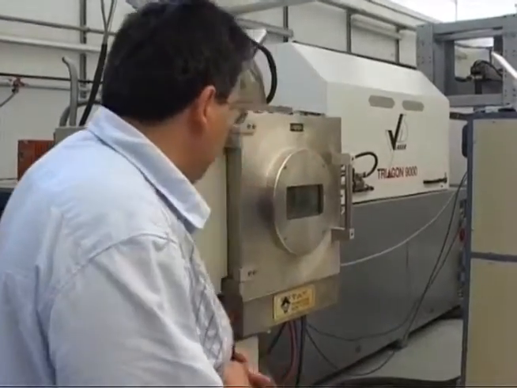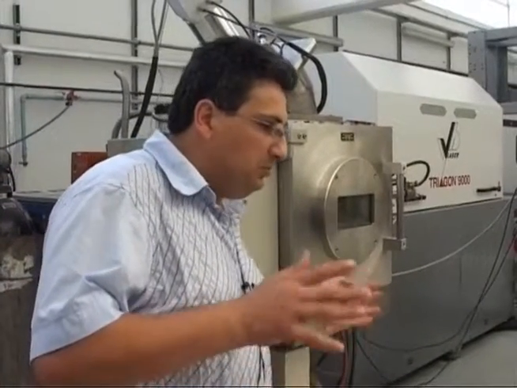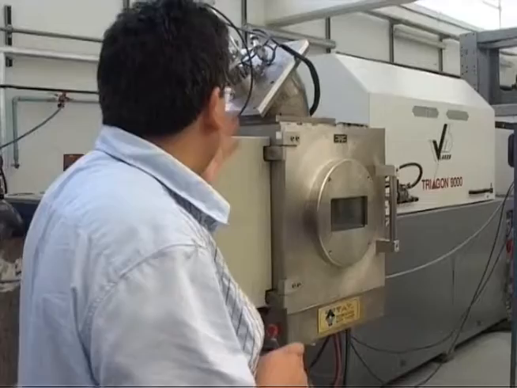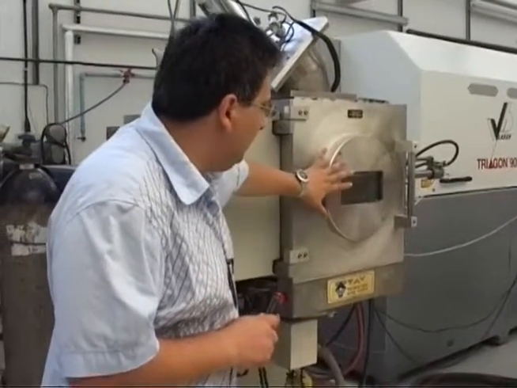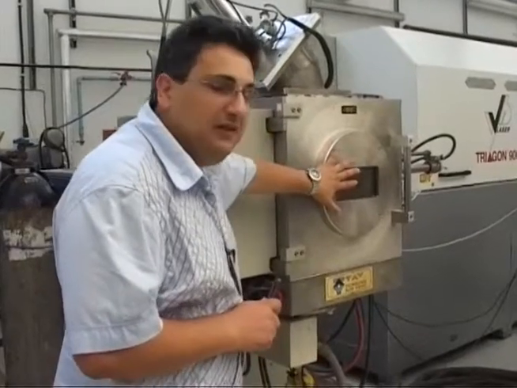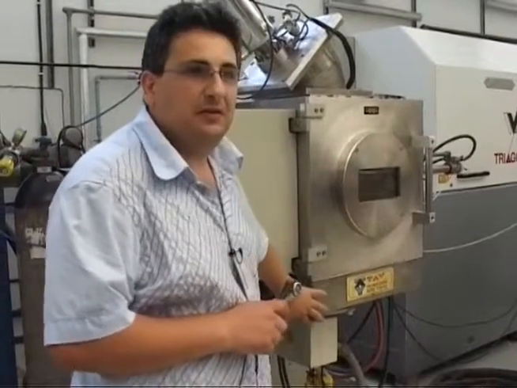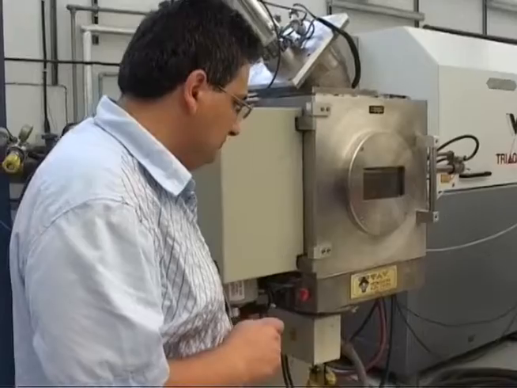Now, this machine over here can operate at a vacuum of between 2 to 6 times 10 to the minus 8 millibars, despite the high gas flow rates. And this is achieved by a comparatively large pumping speed of the vacuum system.